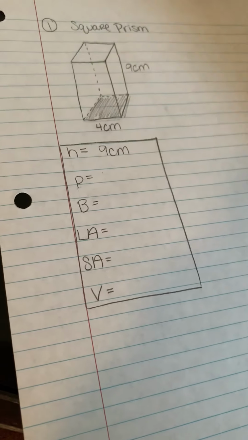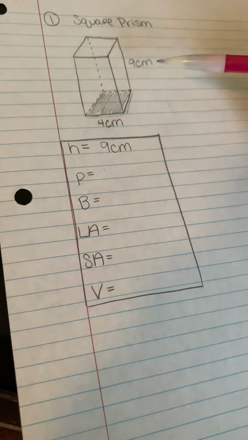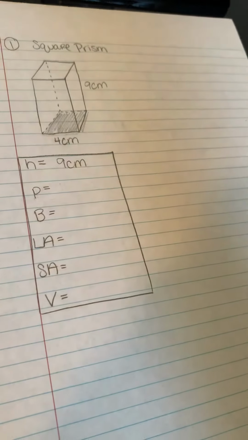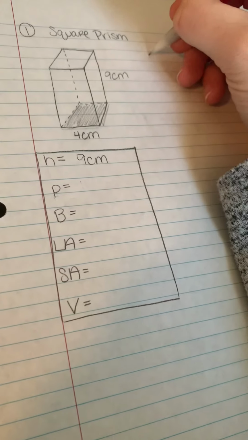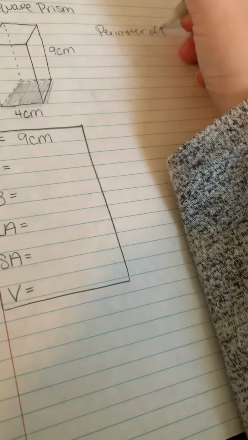Then we have perimeter. Now in order to do anything else, unless it is specifically just given to you straight, you have to show your work. And that work should be shown like I'm showing currently. So perimeter of base.